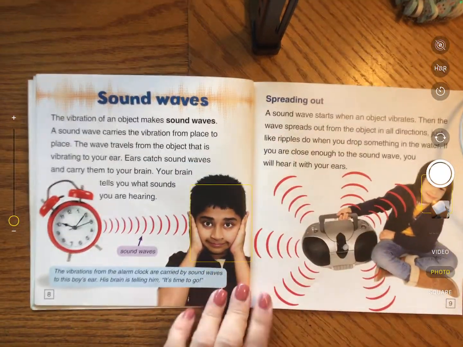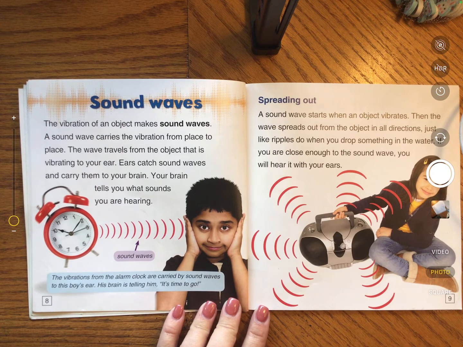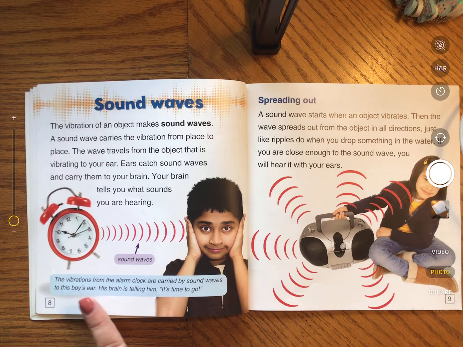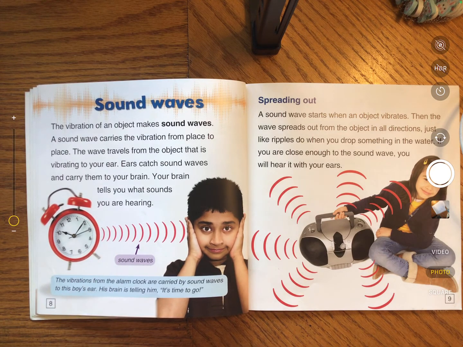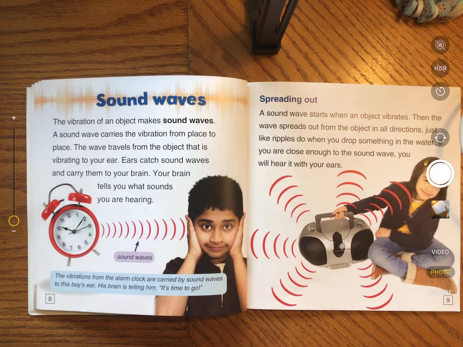Sound waves. The vibration of an object makes sound waves. A sound wave carries the vibration from place to place. The wave travels from the object that is vibrating to your ear. Ears catch sound waves and carry them to your brain. Your brain tells you what sounds you are hearing. The vibration from this alarm clock carries the sound waves to this boy's ear. His brain is telling him it's time to go.